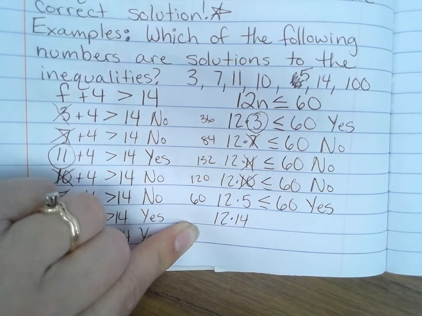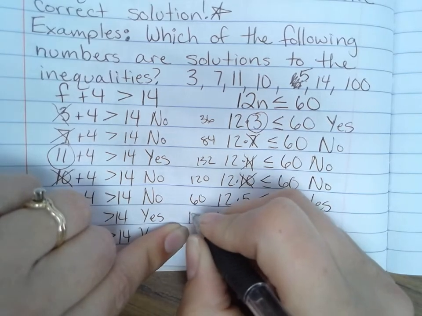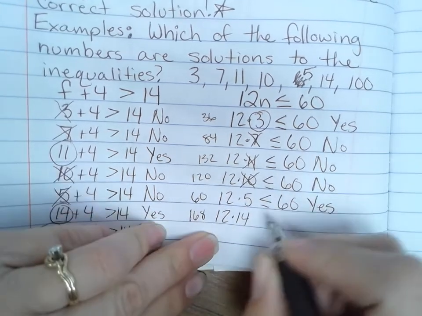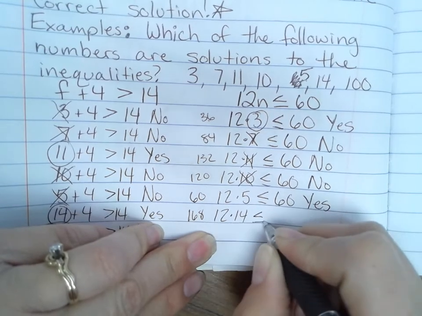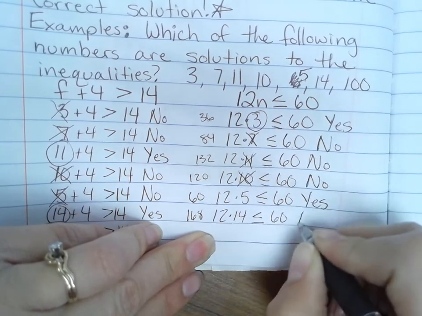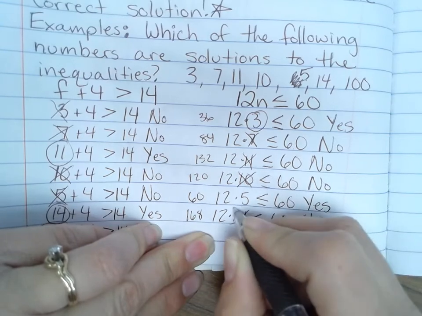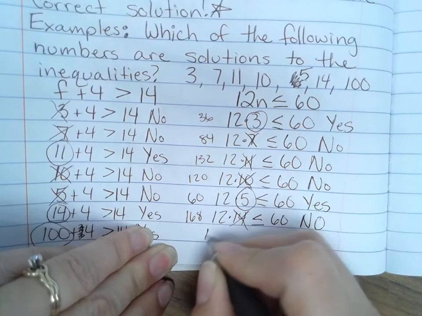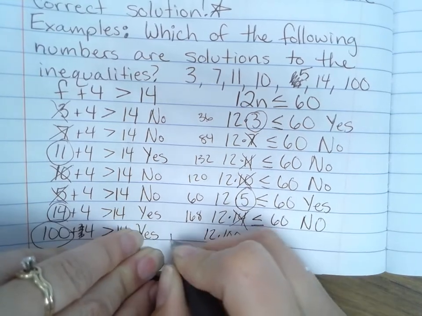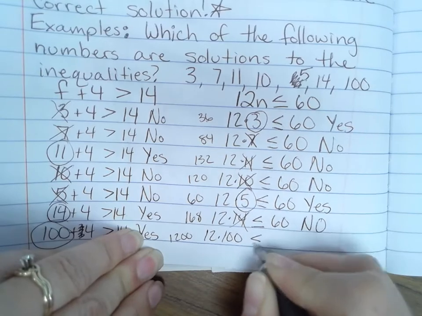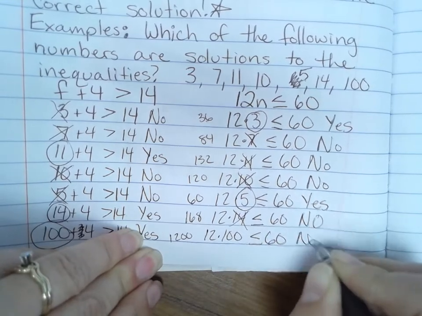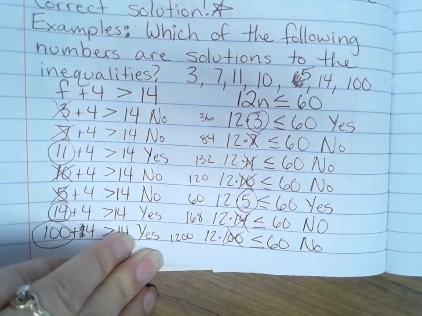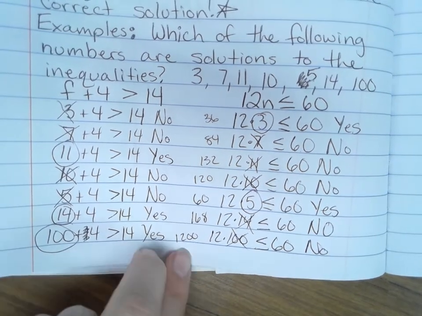Sorry, I'm doing some math over here on the other paper. 168. 168 is definitely not less than 60, so no. And 100, 12 times 100 would be 1,200, and that is definitely not smaller than or equal to 60, so once again that is a no. But now you know how to check and see if things are solutions to inequalities.